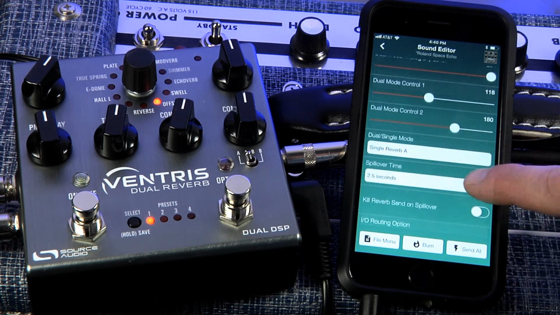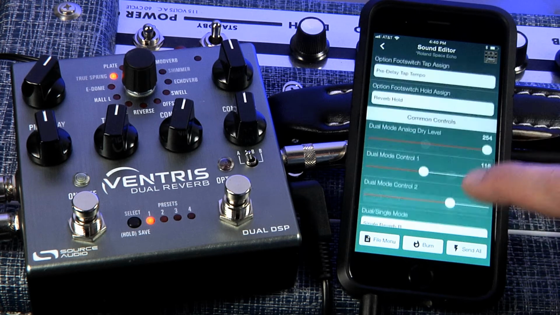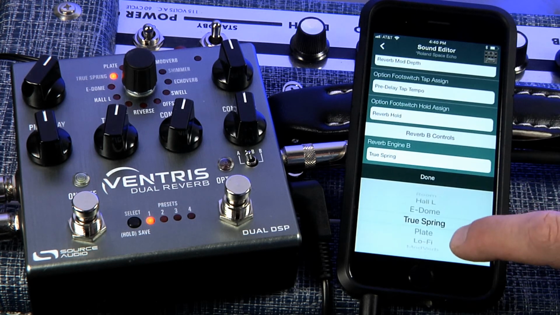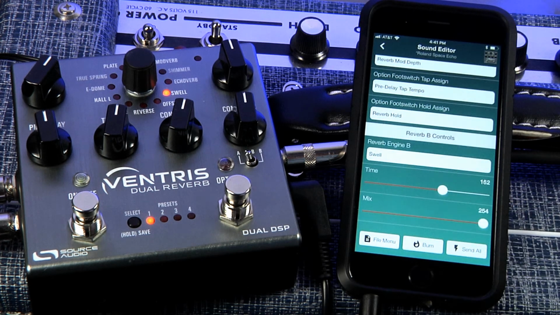Good. Now let's scroll down and select Single Reverb B from the Dual Single Mode drop-down menu. It's time to set up our second reverb sound. I'm going to pick Swell, and here are the default settings for that one.